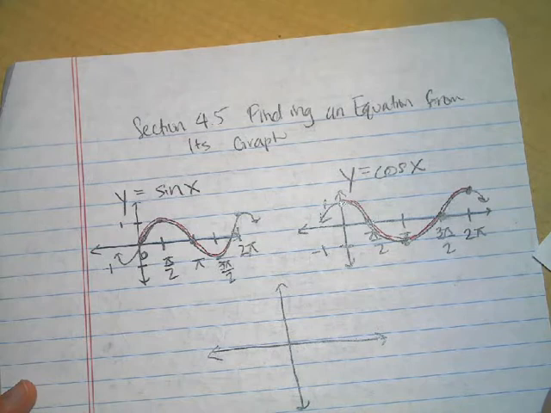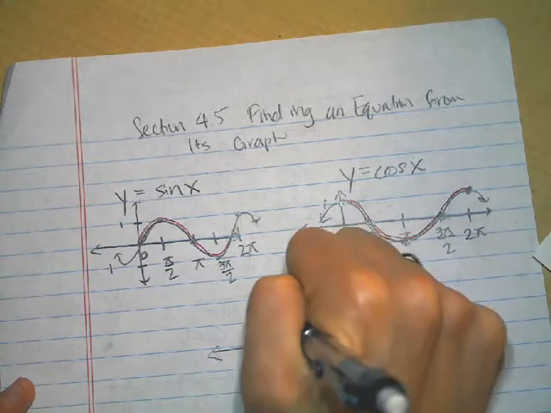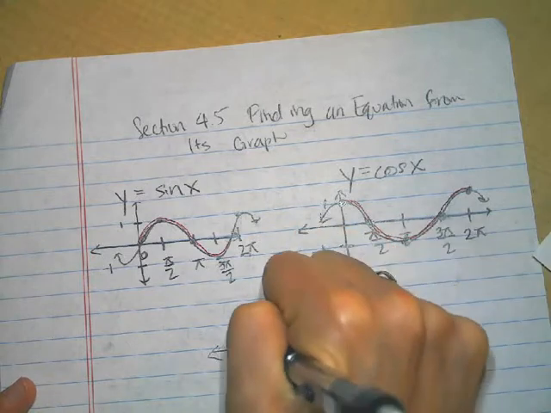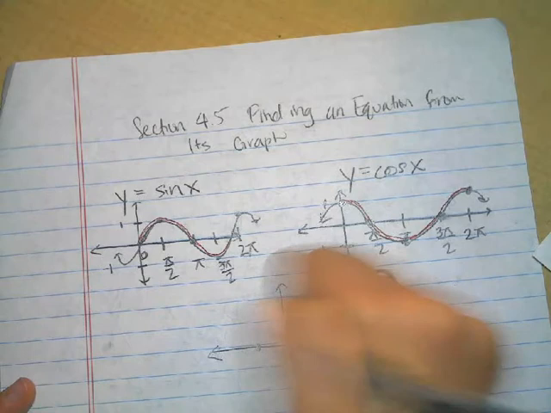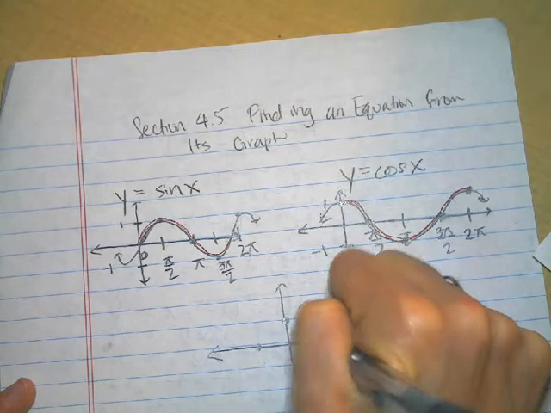This point is 1, 0. This point is 0, 1. This point is -1, 0. This point is 0, -1. Now, on this, the angle here is 0. The angle here is pi, 0 or 2 pi.